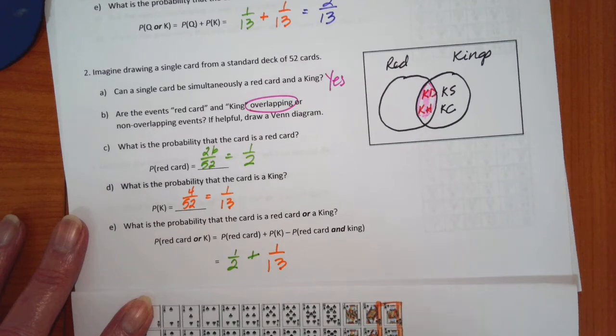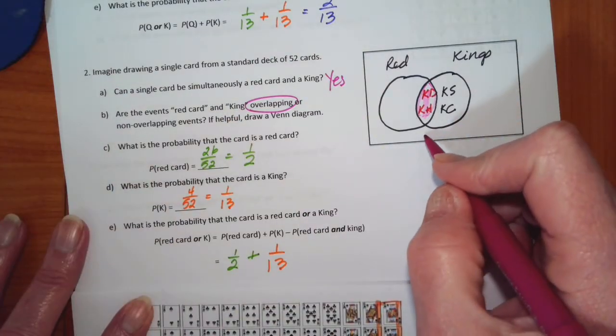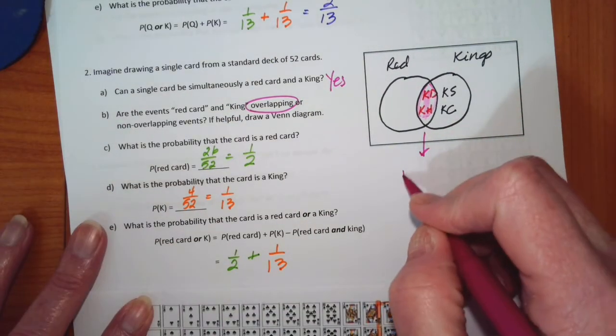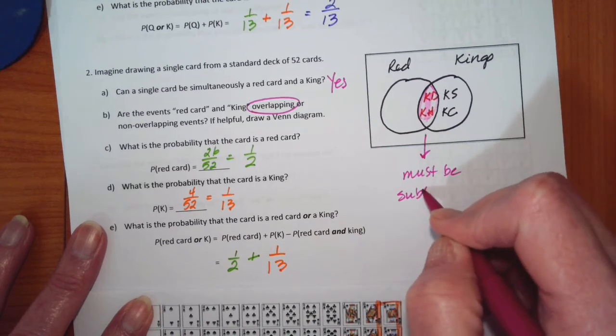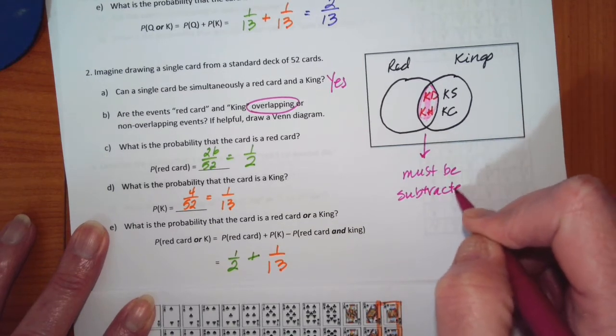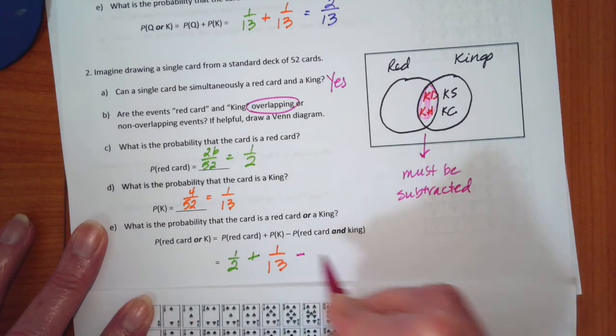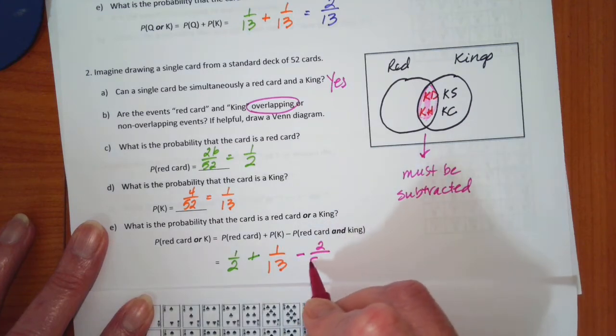But now we have to subtract the overlap. So this must be subtracted. So there are 2 out of 52.